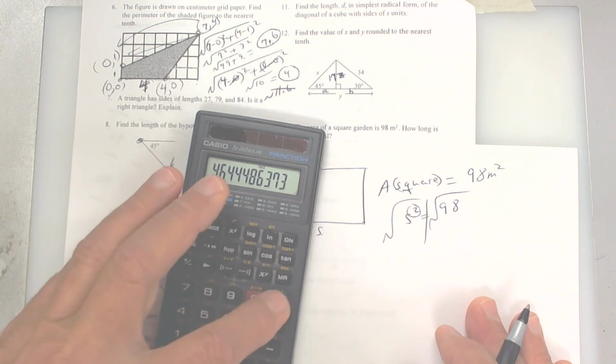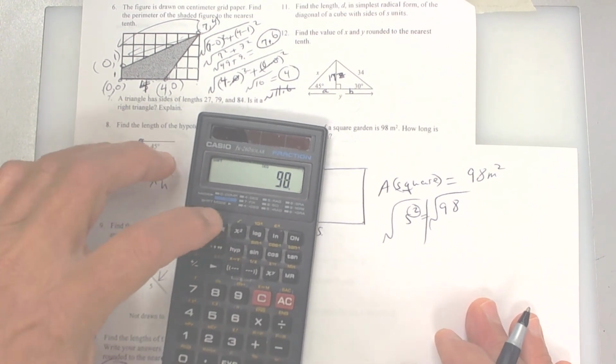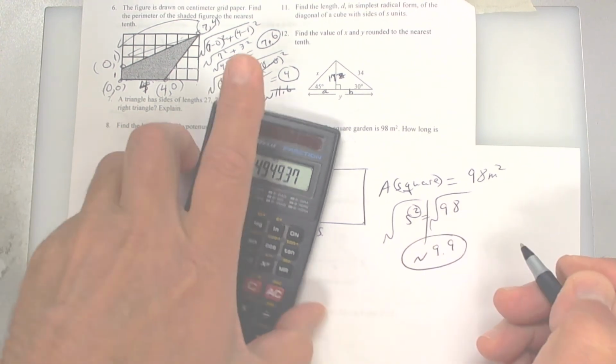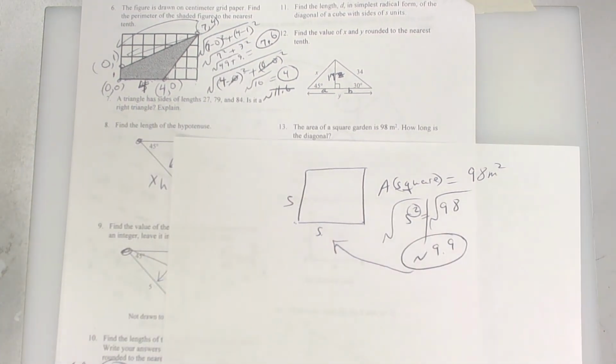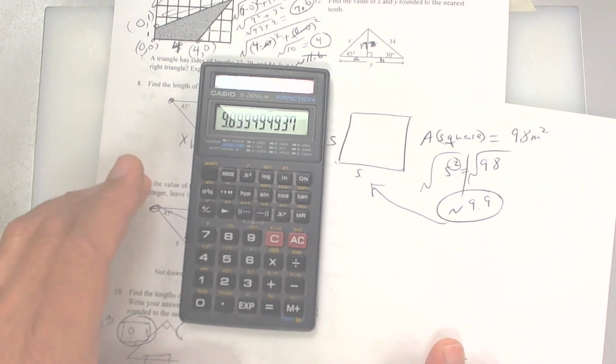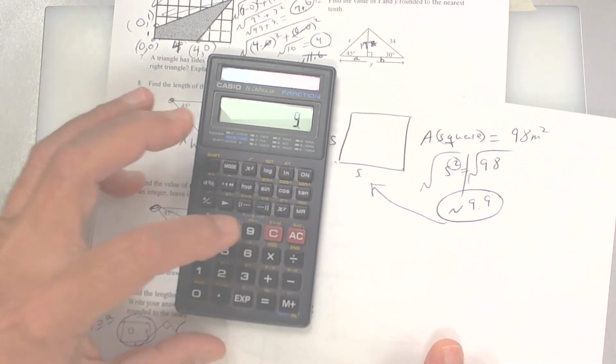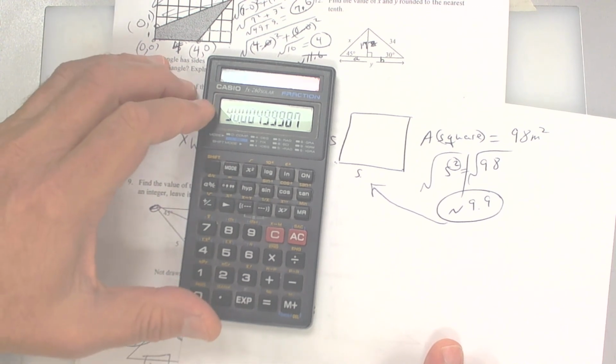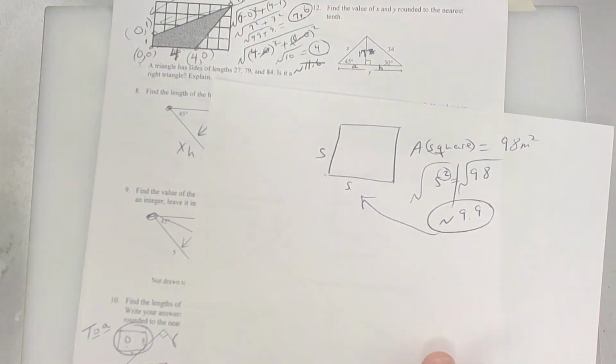So the square root of 98, shift, square root, I get 9.9. 9.9 is what the side is. Watch: 9.9 times 9.9. It's going to be close because I rounded it. It's almost 98. Well, it is 98. All right, let's keep moving.